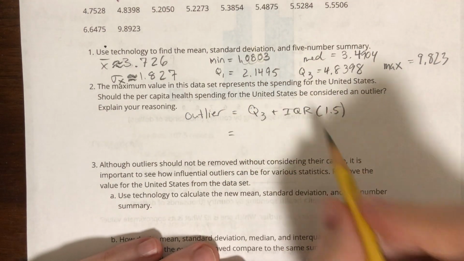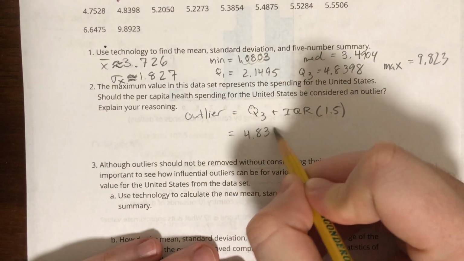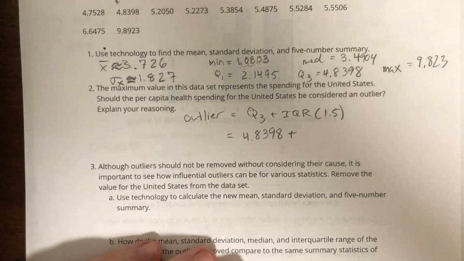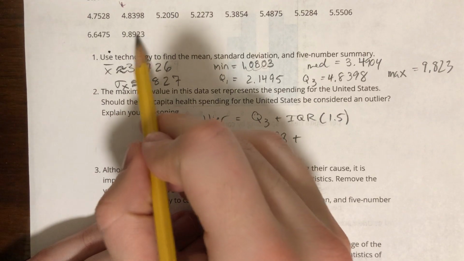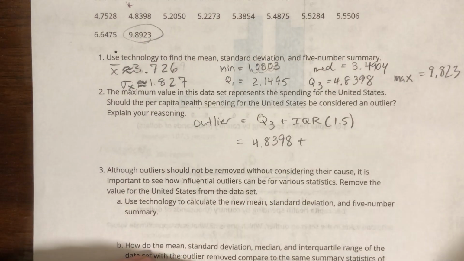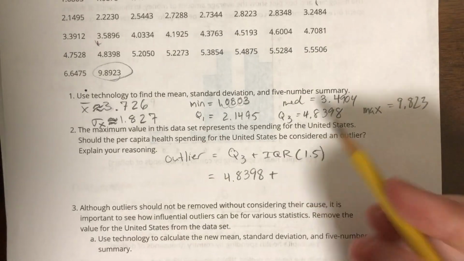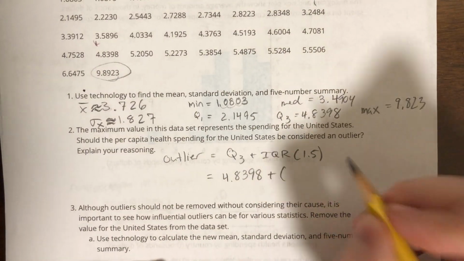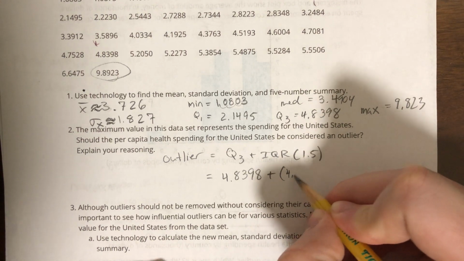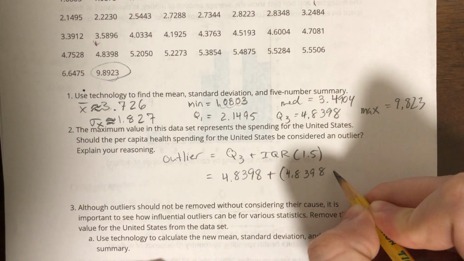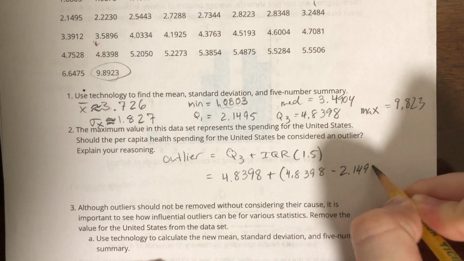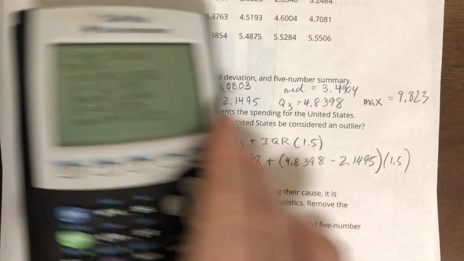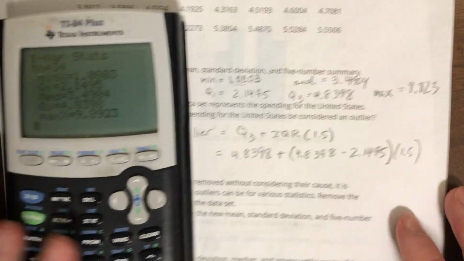So let's calculate that. Q3 is 4.8398 plus, well, actually, all this data, this is the US here. This is exactly the same as what we just did. So I know it's going to work out, but I want to actually use the calculations using the actual numbers, not just estimations, because we just estimated the last one. So this is 4.8398 minus 2.1495, all of that times 1.5. Now I'm going to put all that into my calculator at once.